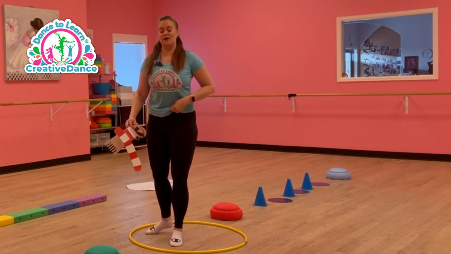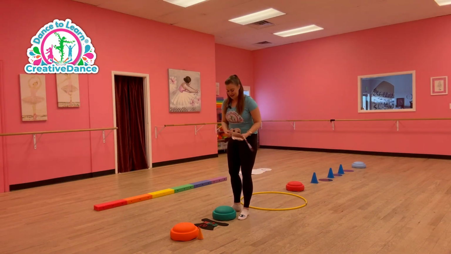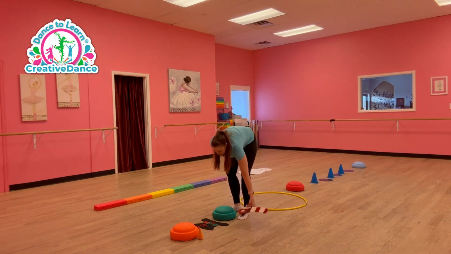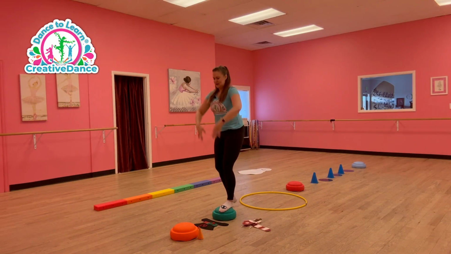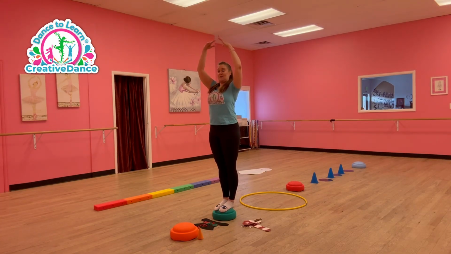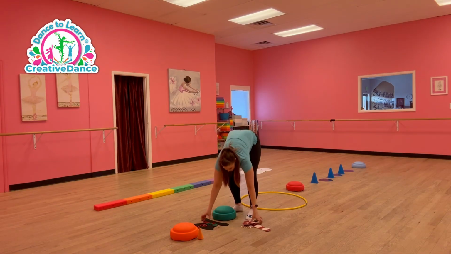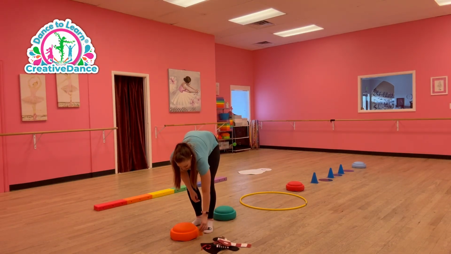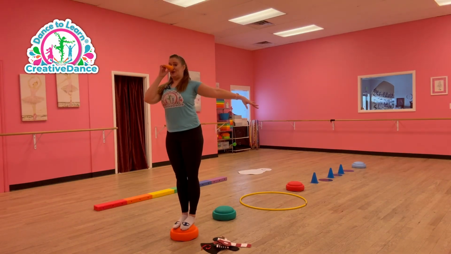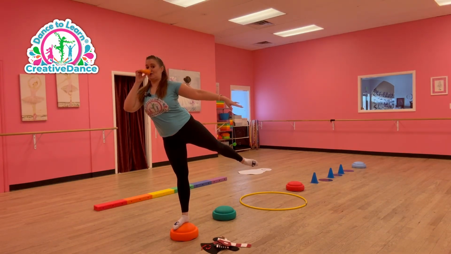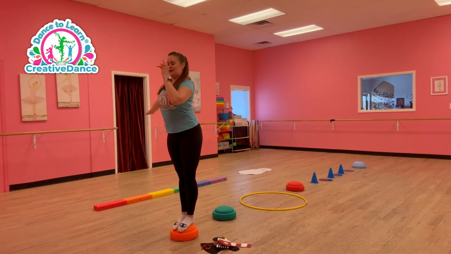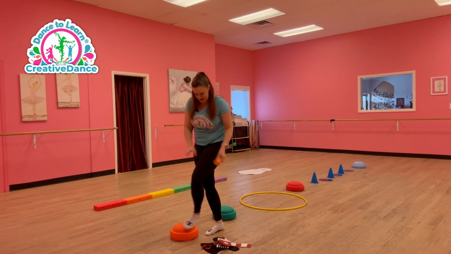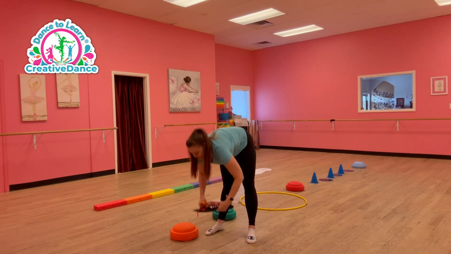Our twirling station, we twist up like a scarf, and we twirl one way and we twirl the other way. And again, we can pick up our scarf. We're going to take it with us. Okay, our next station is our hat. This is a high level, so we're going to put our hands up high in our high fifth port-de-bras. Again, we get to take our hat with us. And then we put on our nose, and we're going to do an arabesque. 1, 2, 3. Other foot. 1, 2, 3. We're going to take that nose with us.